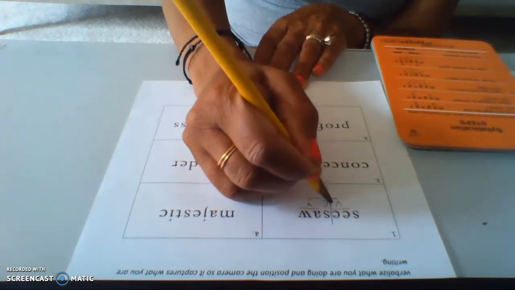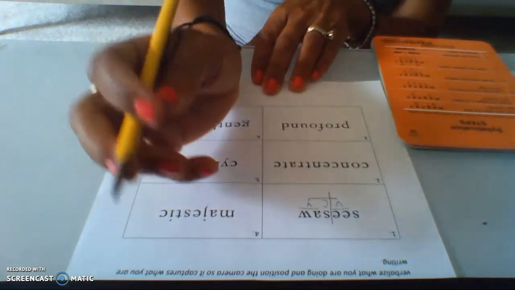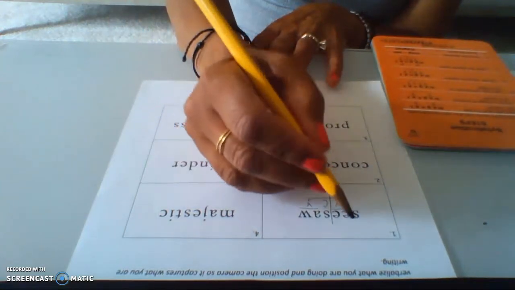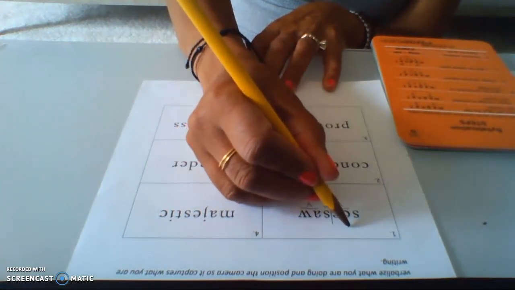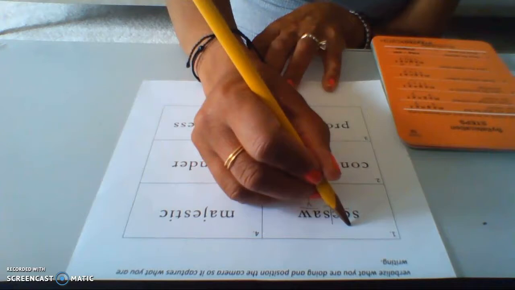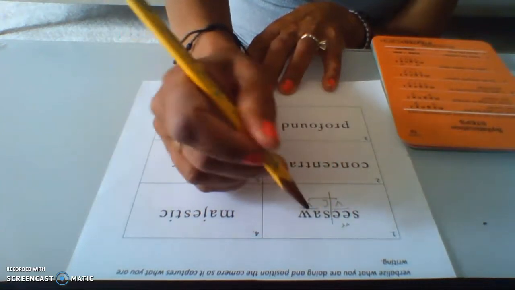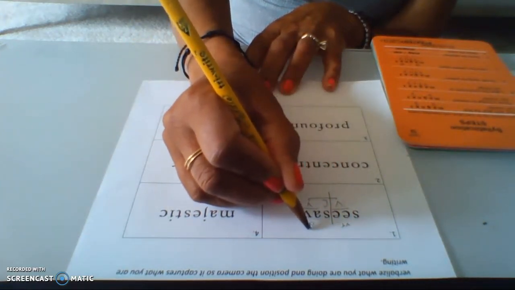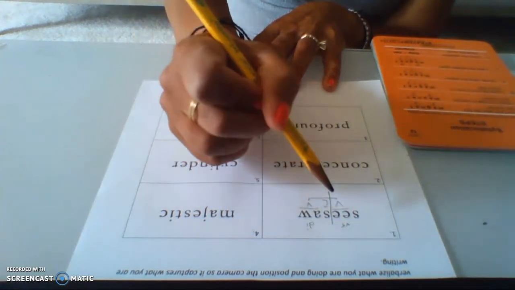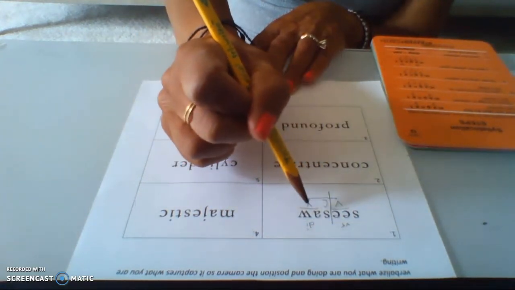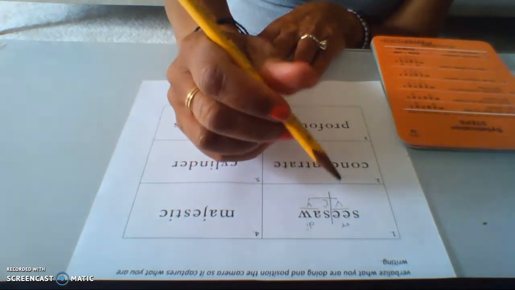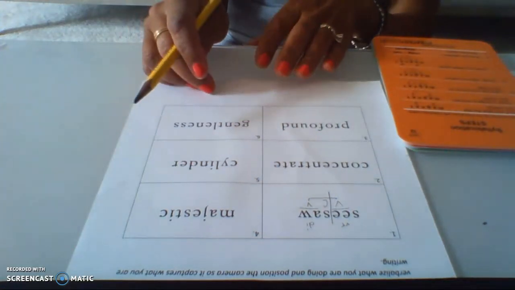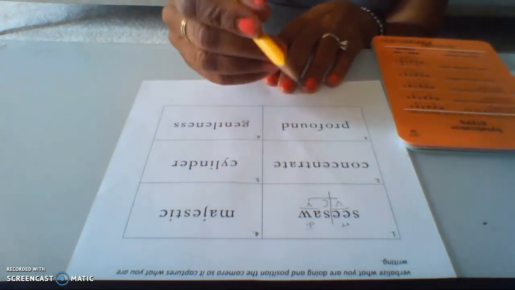So we're going to draw right here. Label the syllable types. This would be a vowel team. And this would be a digraph. First syllable C, second syllable saw, seesaw. Okay, next word.